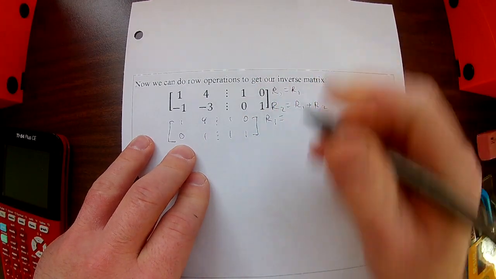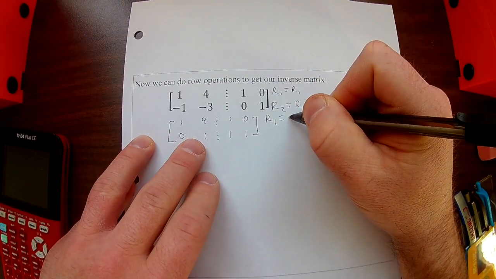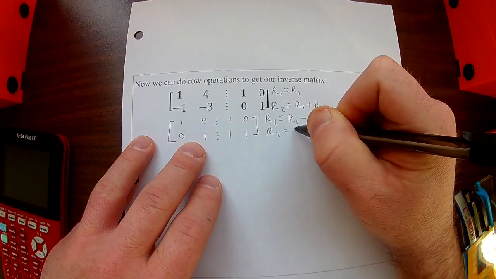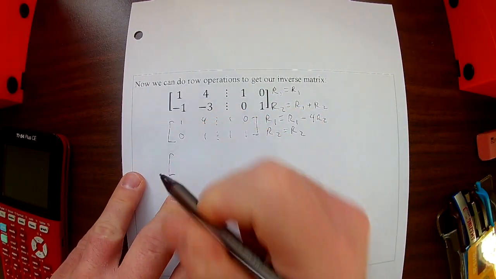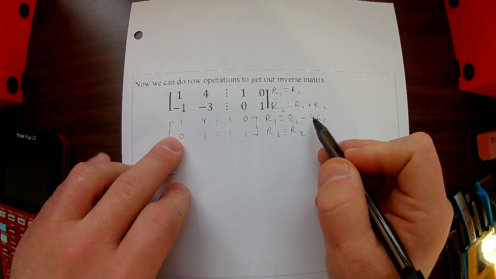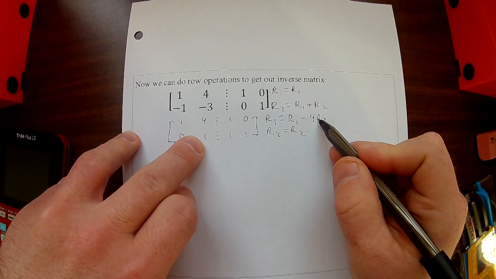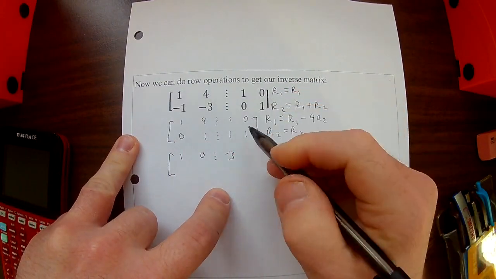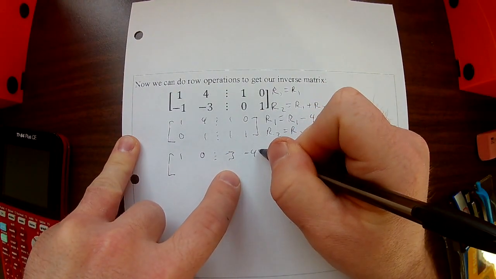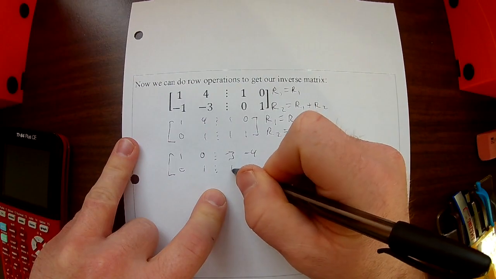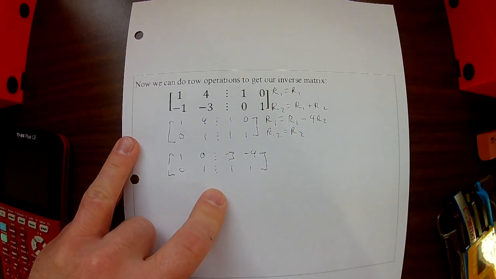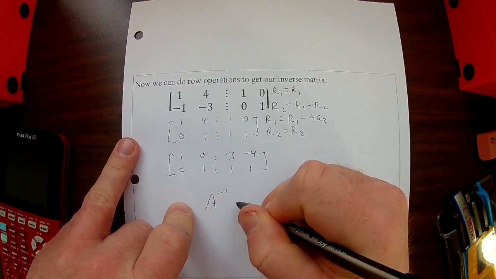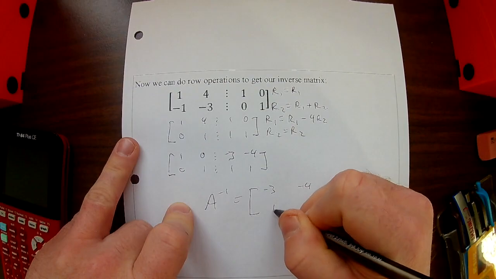And what I do there is row 1 is going to be, let's see, I could do row 1 minus 4 times row 2 and keep row 2 exactly the same. And now I can actually see here, row 1 would be 1 minus 4 times 0, so 1. 4 minus 1 times 4 would give me 0, dot, dot, dot. 1 minus 4 times 1 gives me negative 3. 0 minus 4 times 1 gives me negative 4. And second row stays the same. Now I will note that this is the exact same matrix that we just inverted in the other method. You should recognize right over here, we now have the inverse matrix. So A inverse is equal to negative 3, negative 4, 1, 1.